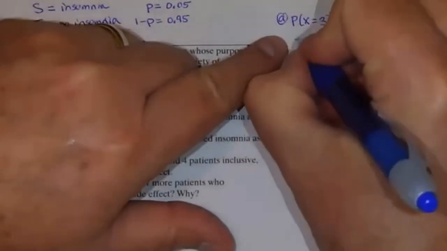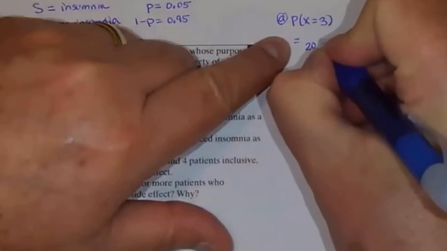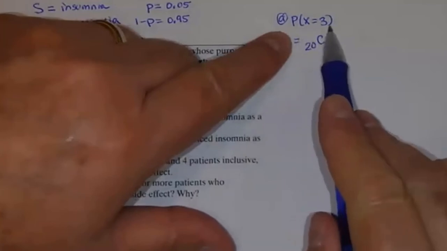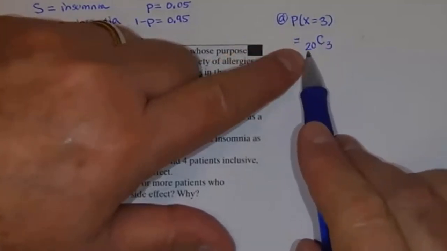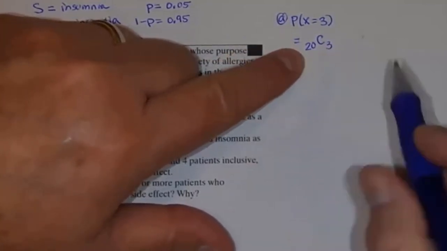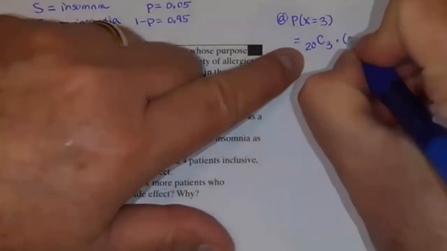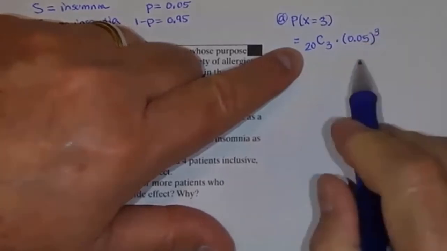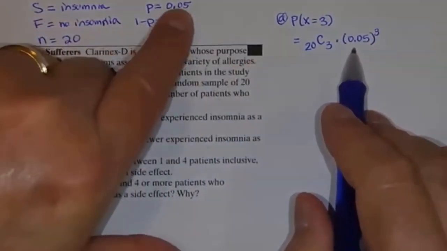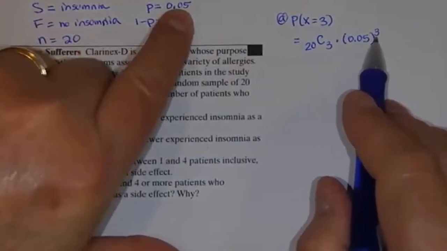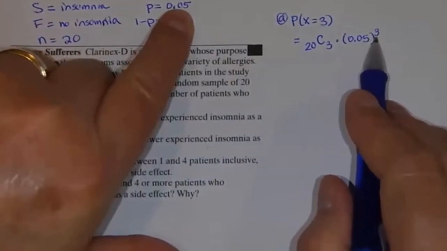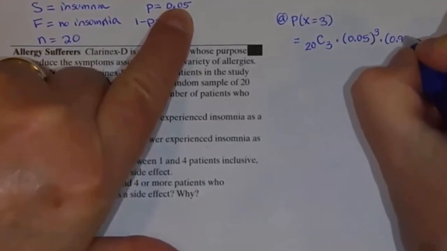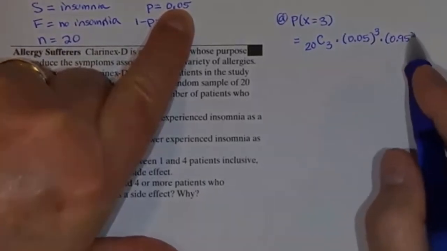So in this particular case, this is going to be the combination of 20 choosing 3. So we'll be able to have 3 successes out of 20 trials this number of times, times the probability of success, 0.05, raised to the number of successes power. So 0.05 is the probability of success, and we're going to raise that to the number of successes power, 3, times the probability of failure, 0.95, raised to the number of failures power.